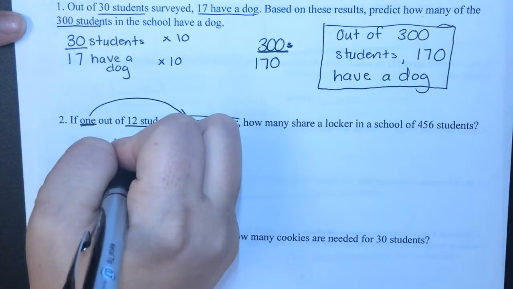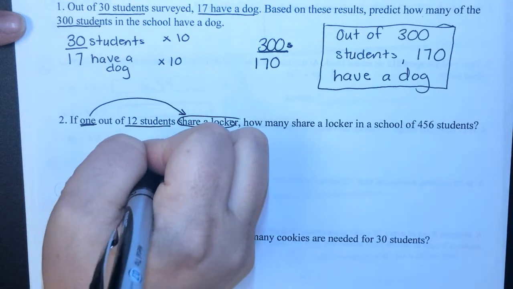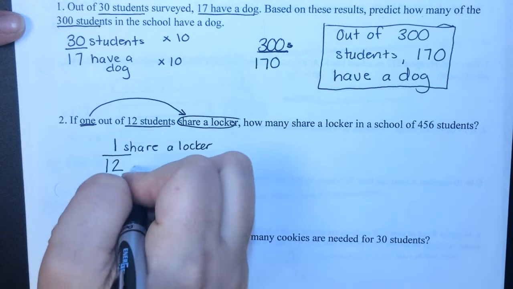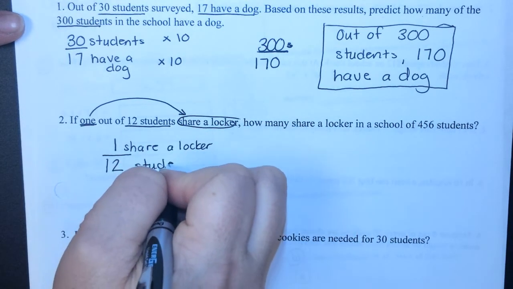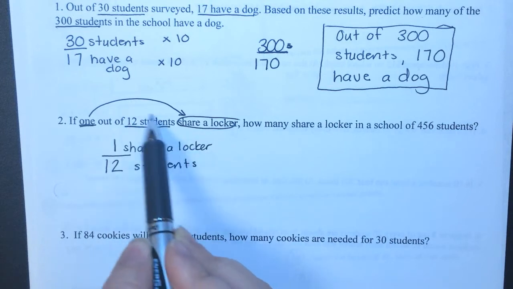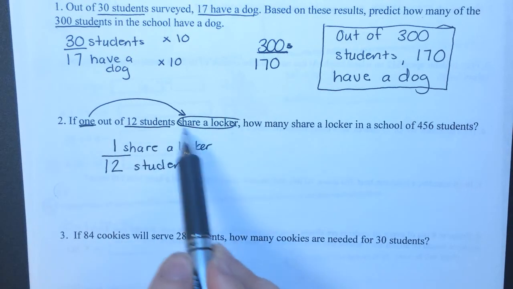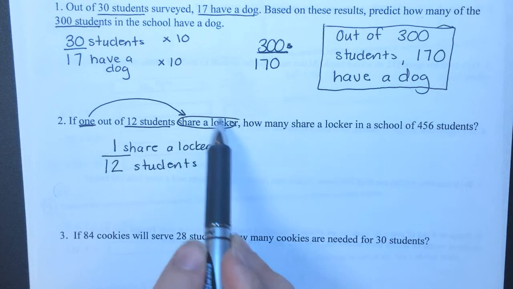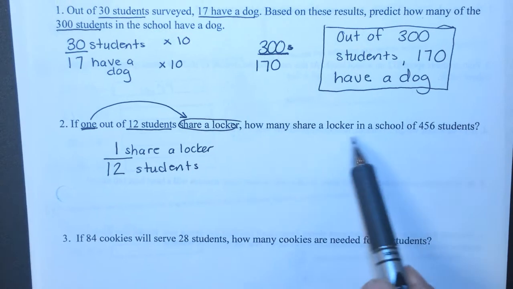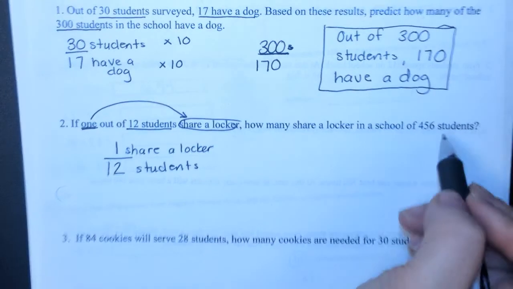So 1 student shares a locker out of the 12 students. When it's worded like 1 out of something, that can be a little complicated because the 12 students goes together, but that information about the first number ends up being at the end. Do y'all see where we got that from? Okay. All right, we want to know how many share a locker in a school of 456 students.